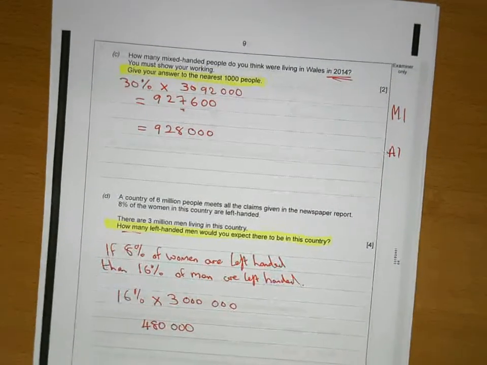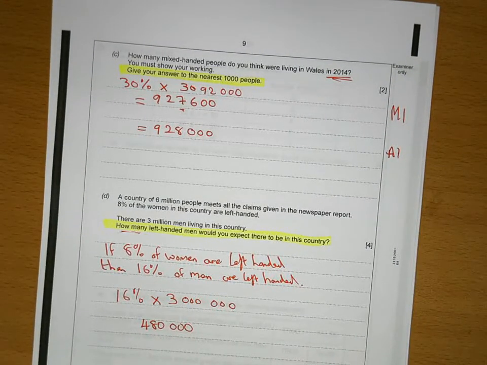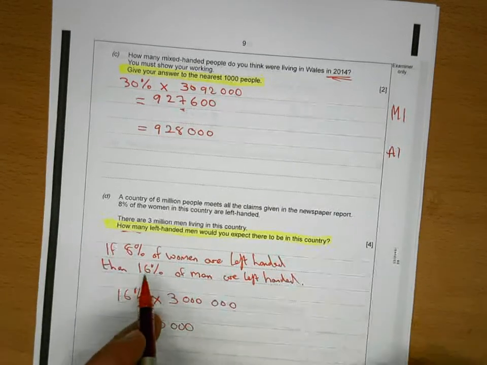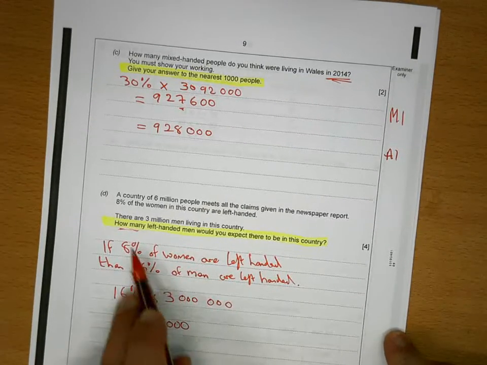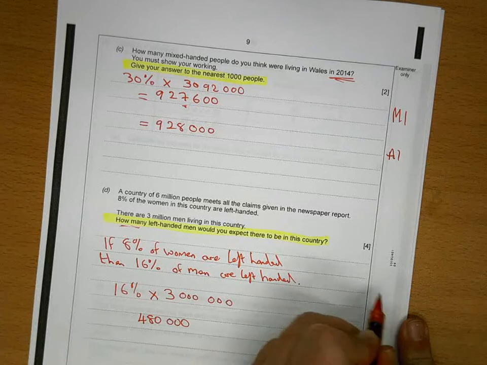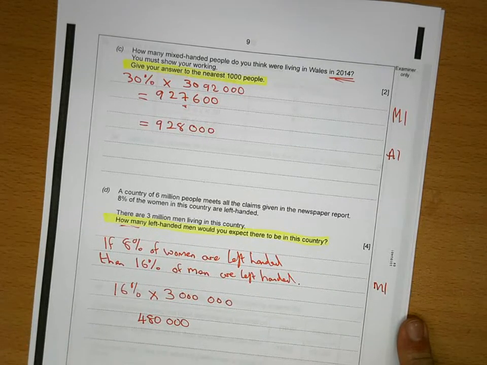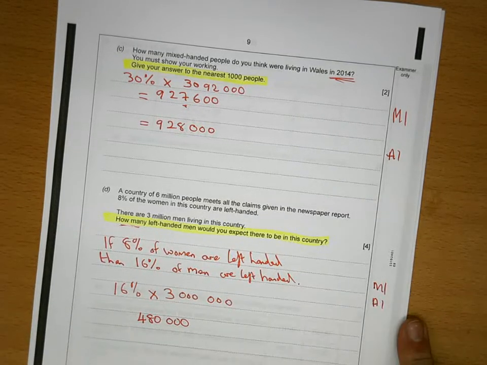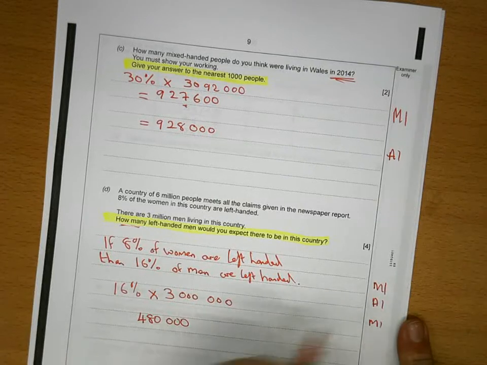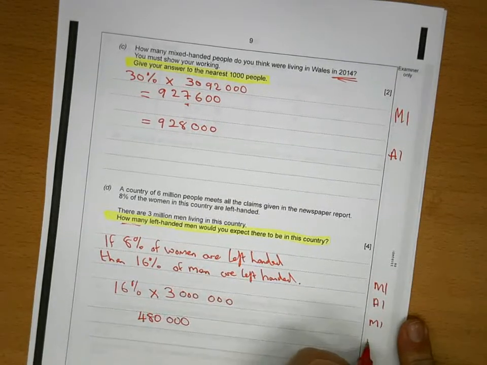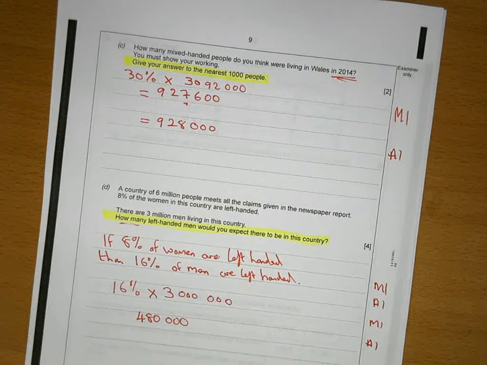And then for final part D, there's a method mark for realizing you're working with double the percentage, and getting the 16%, and then the method mark for finding the 16% of the 3 million, and an answer mark for the 480,000. So that gets us through all the E and D questions.